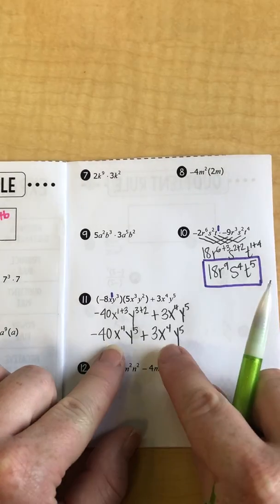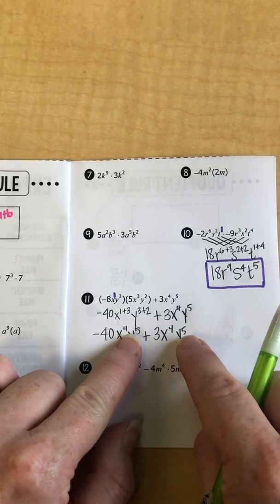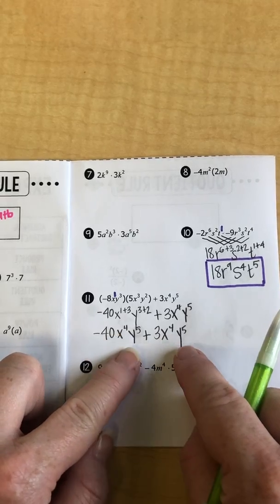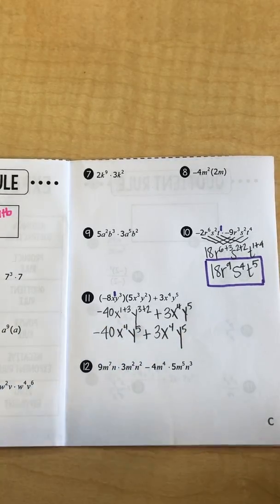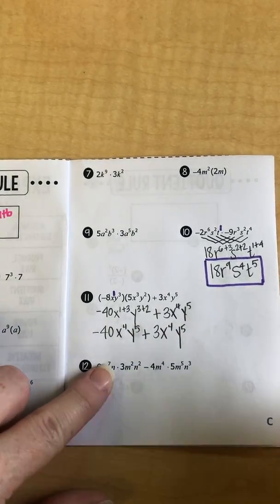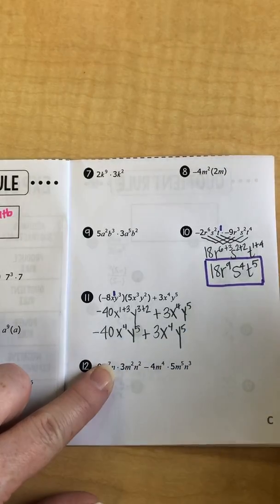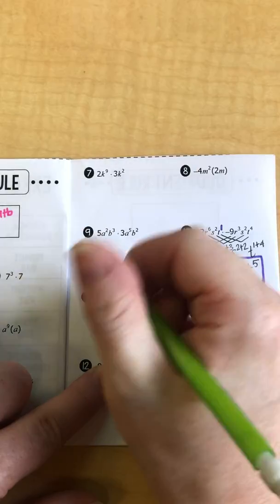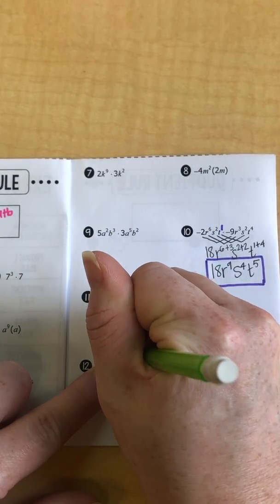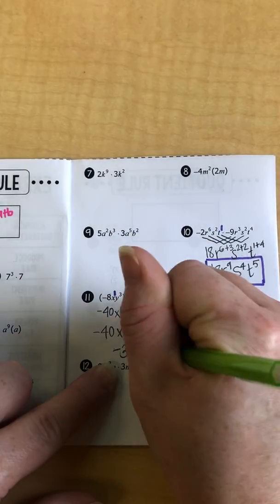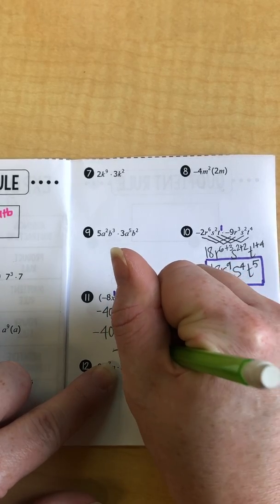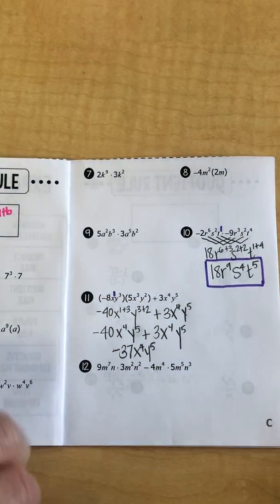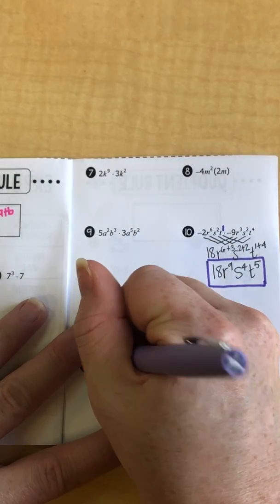In order to do that, I have to have the exact same variables with the exact same powers. So I have x to the 4th, y to the 5th for both of them, so I certainly can. I'm going to take -40 and I'm going to add 3 to it. Plus 3 is -37, and then I have x to the 4th power, y to the 5th power. And that is my final answer.